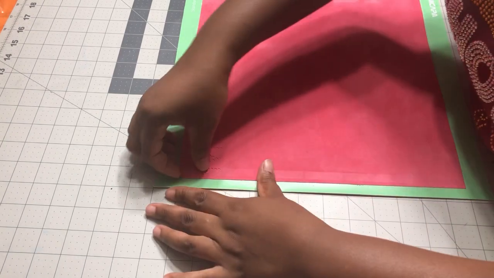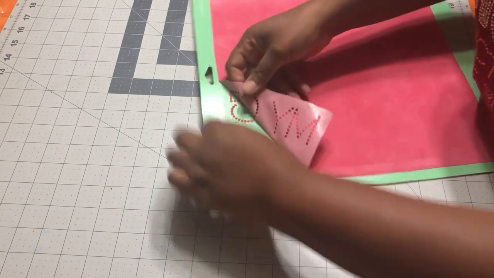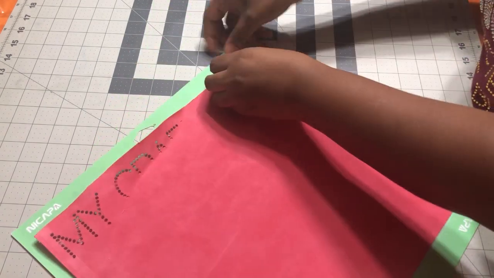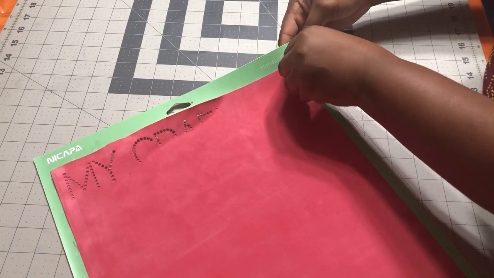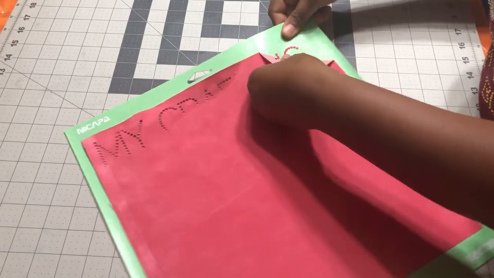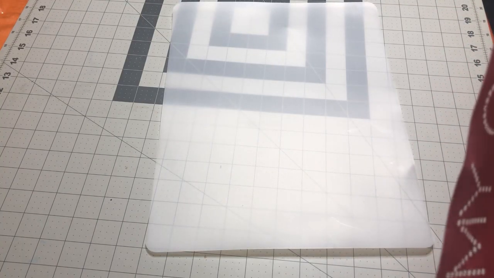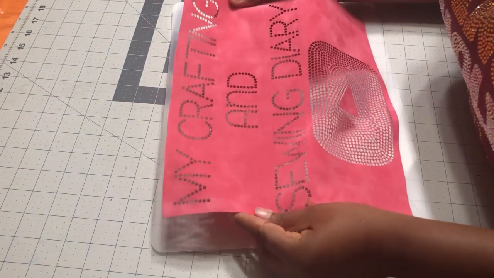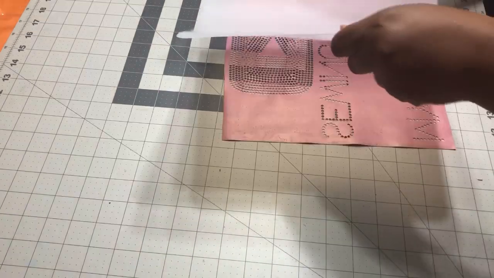Okay guys, so I went ahead and I cut it out. Now what I'm gonna do, I'm gonna take it off my mat. When you are pulling it off your mat, try not to pull on one side because it can actually stretch out the holes. So you try to pull it from different angles, okay? Okay, so now that you have all your holes, I am going to put it on my Dollar Tree chopping mat.